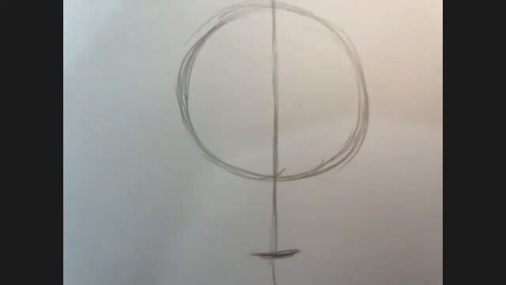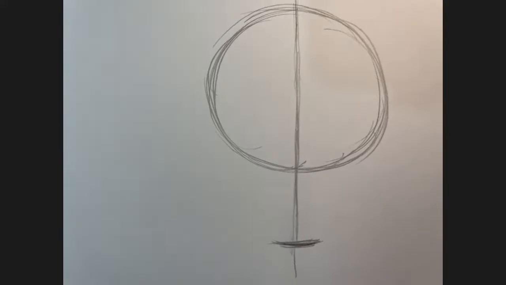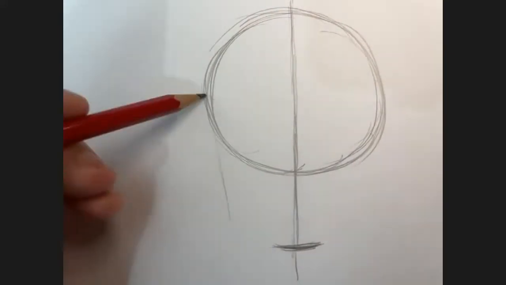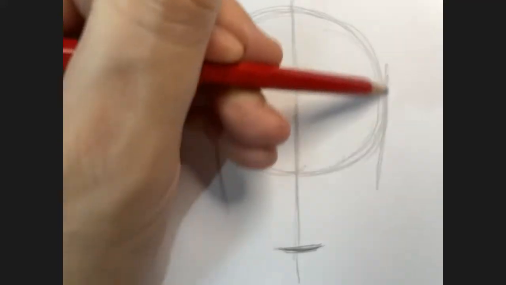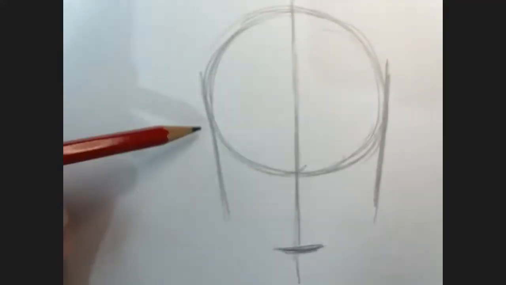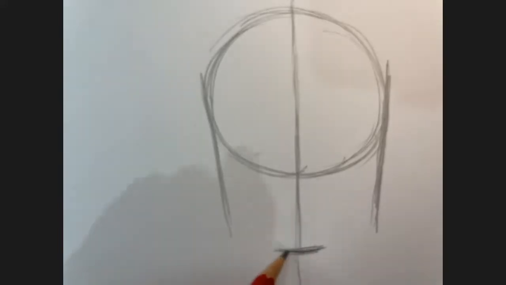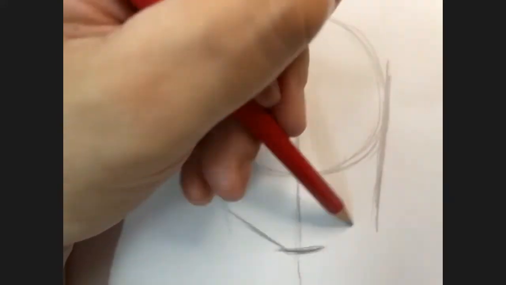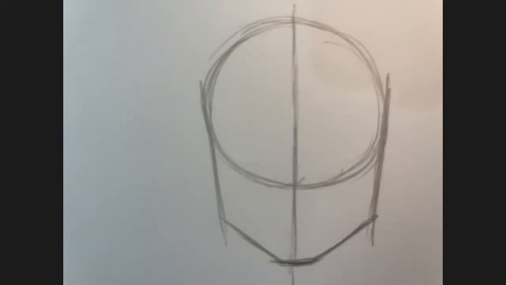I'll just zoom out a little bit. So that's where the chin is going to be. And we want the face to be symmetrical, which means the same on each side. So I'm going to bring the side of the head in a little bit on an angle, and then from the chin back like that. So it's roughly the same angle. And see how it already looks sort of like a head or a face.